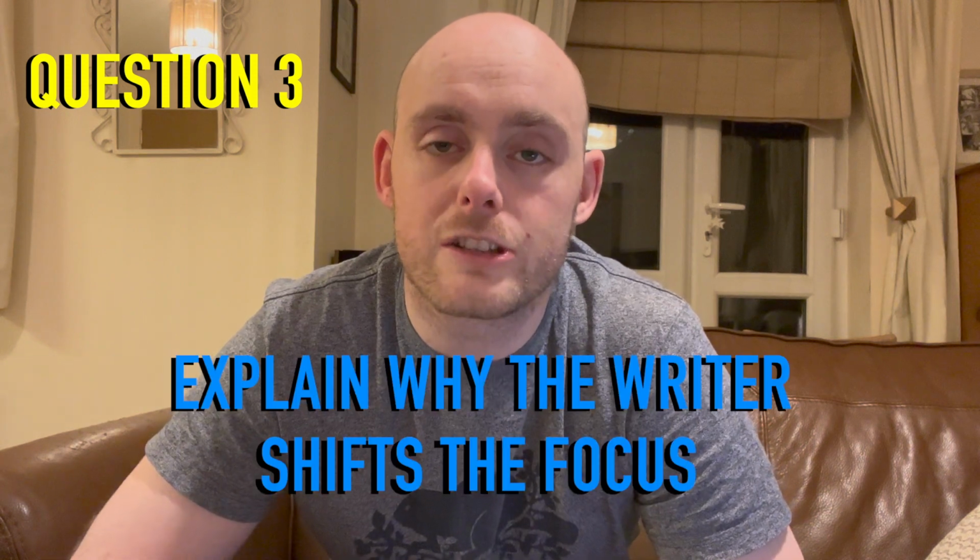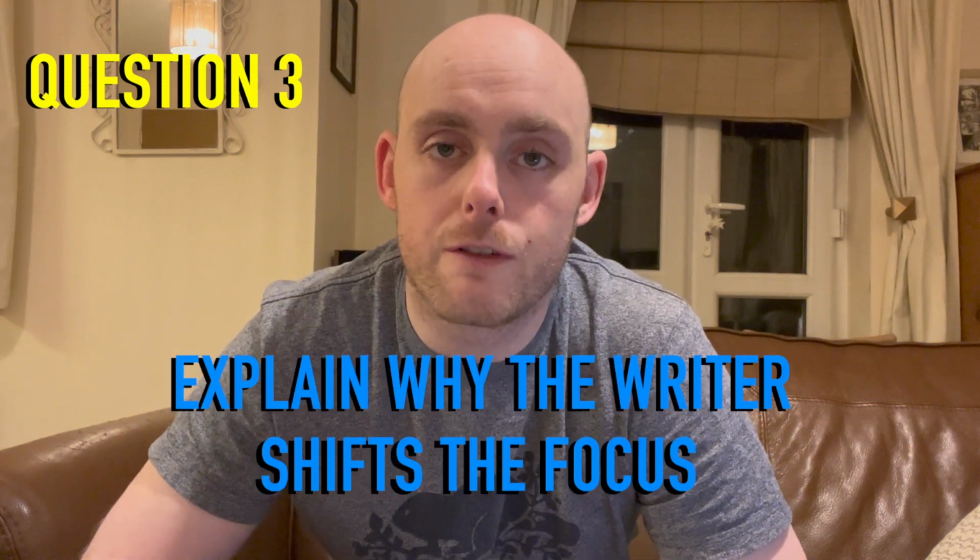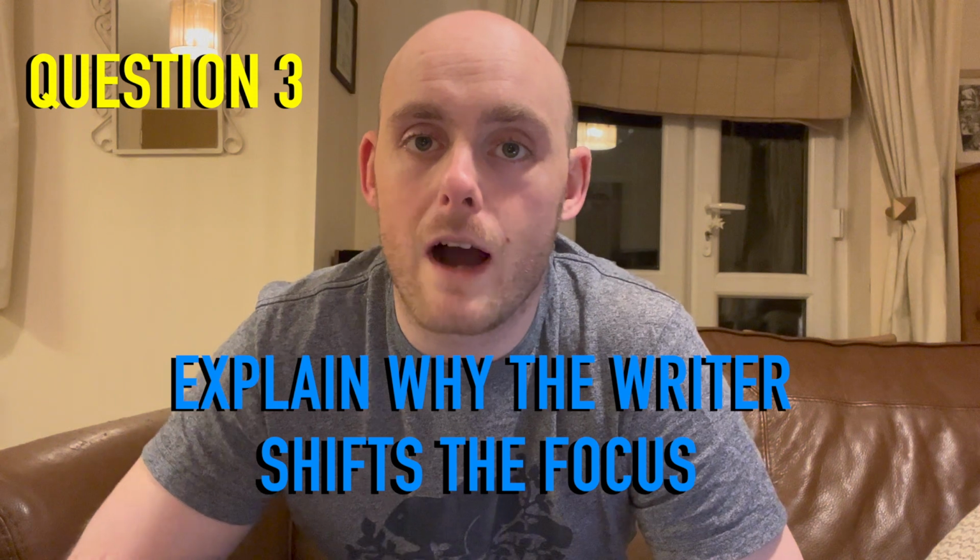This focus could then shift into the setting and where this character is. At the end, the focus could shift again to an exciting, inciting incident. Something could happen nearby, like an explosion or a car chase. Your job is to pick out these shifts in focus and to say why the writer has chosen to focus on this particular thing and why they've chosen to change it.